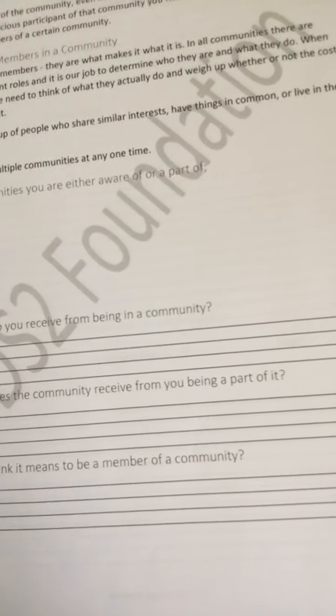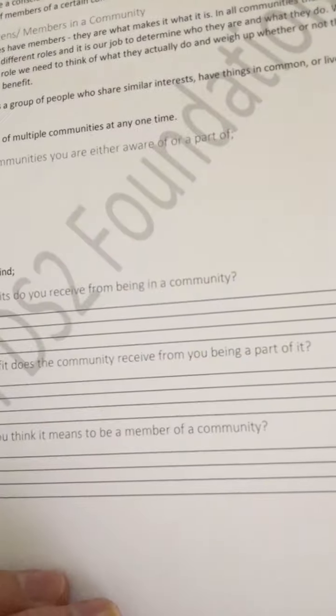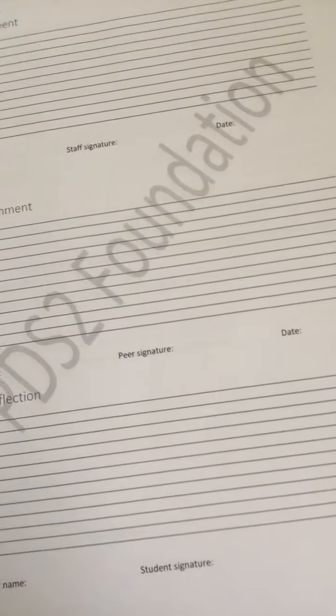Outcome 1 is in your booklet from pages 1 to 5. This requires you to identify community members and what rights and responsibilities are. So on page 1, you need to list some communities that you are a part of and the benefits that come from being part of that community. Remember, a community can be the town, it can be a computer gaming community, it can be a sporting club, it could be a family. All of those are a community.